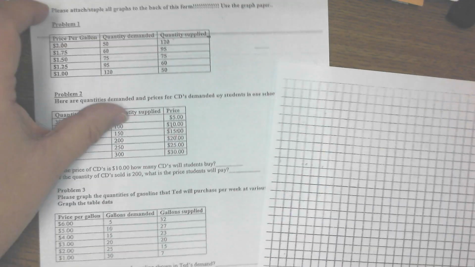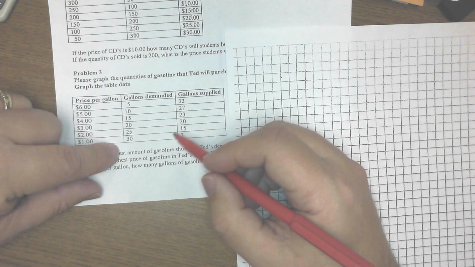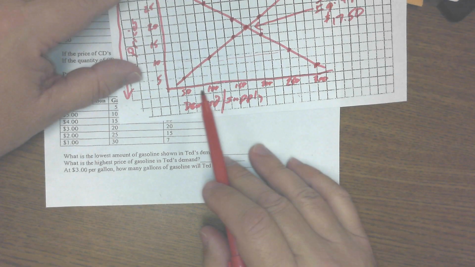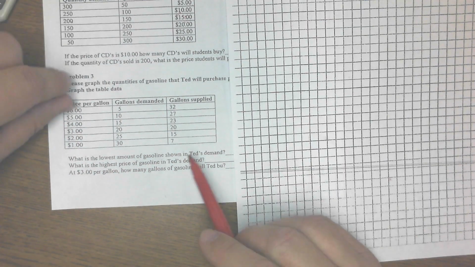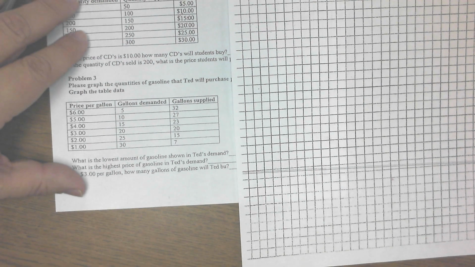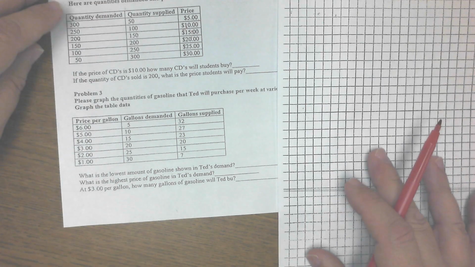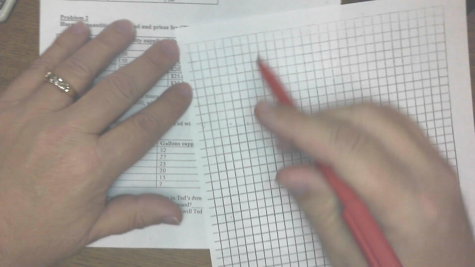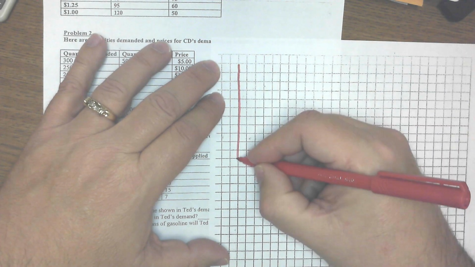So that gets us over here to number 3. Now with number 3, our numbers are a little different. Here we could use the same numbers down at supply and demand because the numbers matched up on our charts. But on these charts, some of the numbers don't match up, so we'll have to squeeze some extra numbers into some places. So we'll start with our X and Y axis.